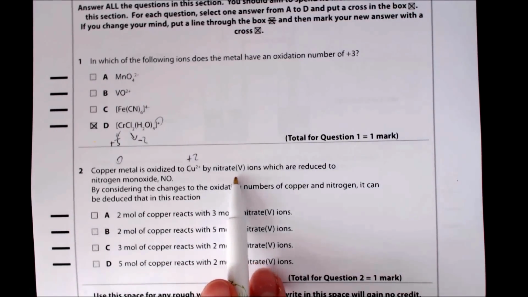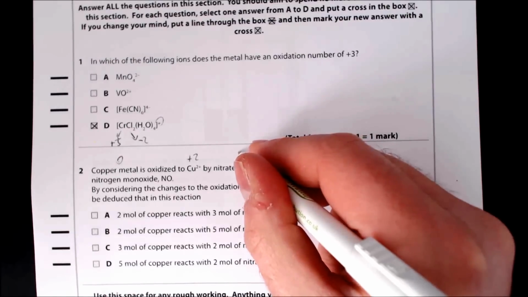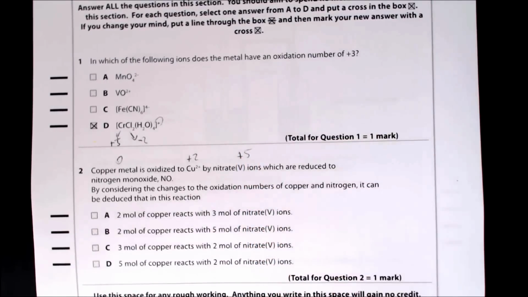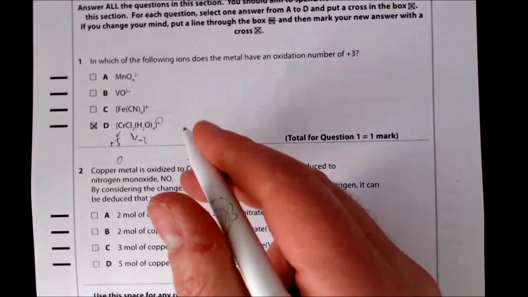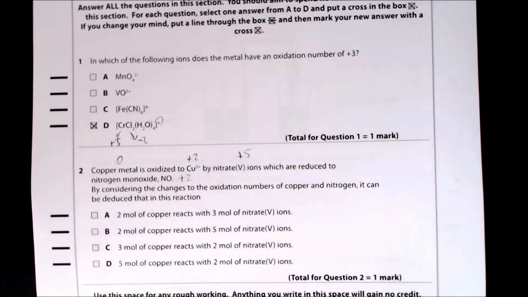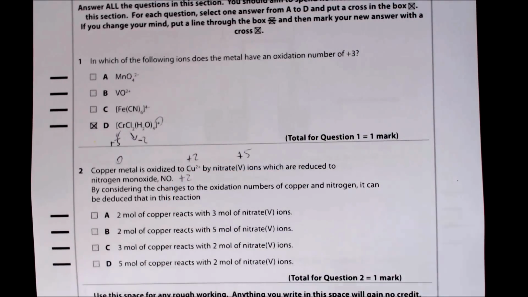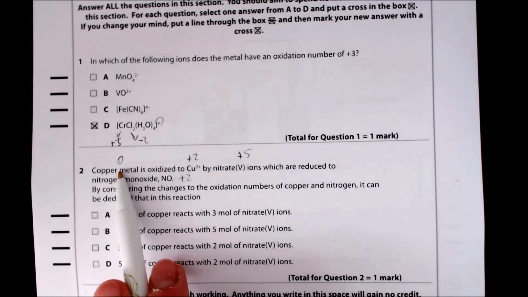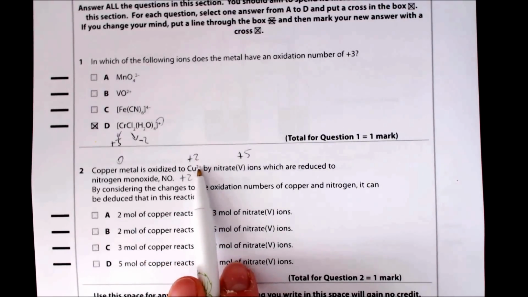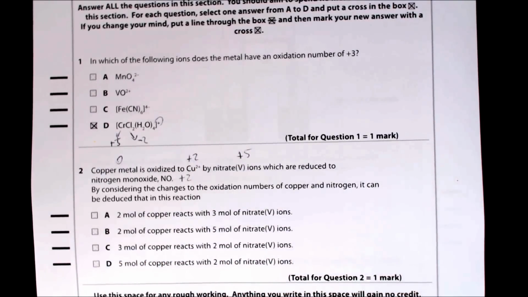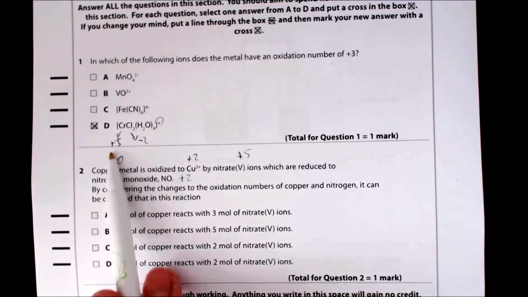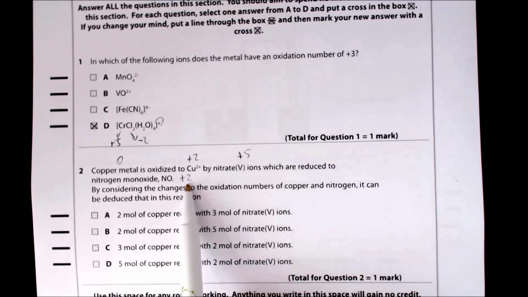The nitrate ions, this 5 tells us that it's +5, and they're reduced to NO, which is +2. So effectively the copper has been oxidized, but for this copper here, something would have to reduce the nitrate ions by 3 levels.